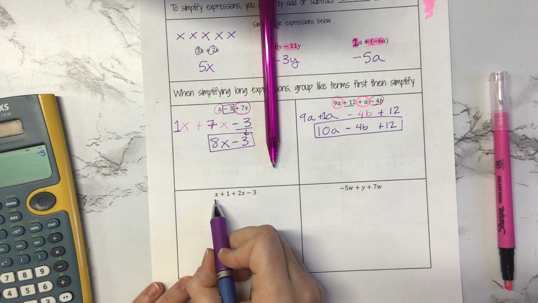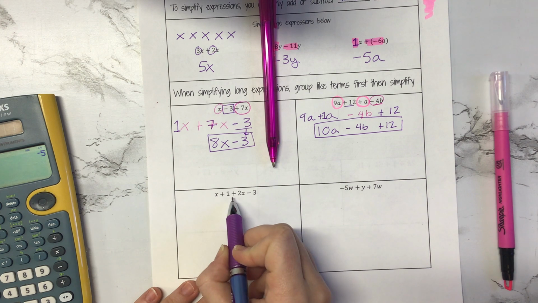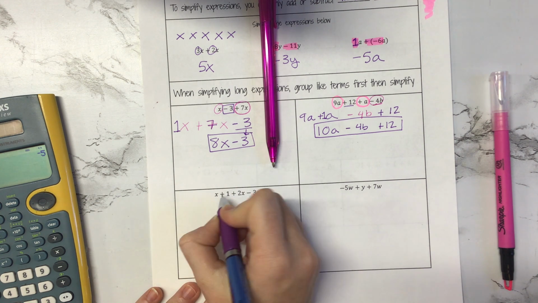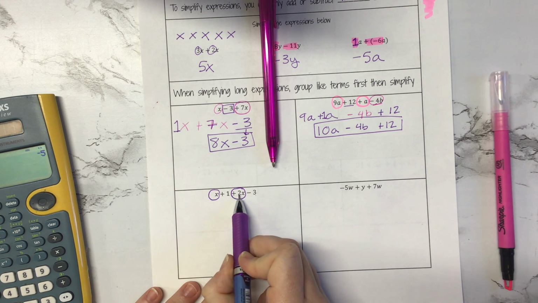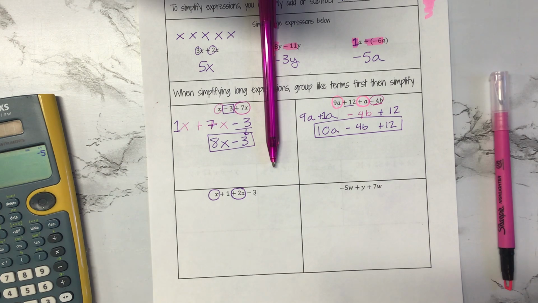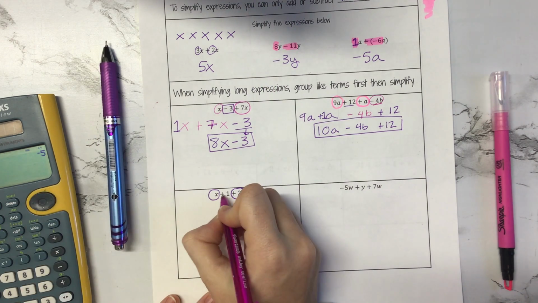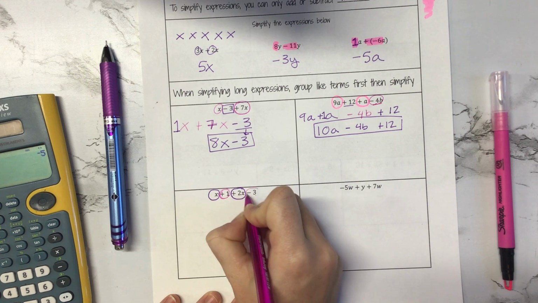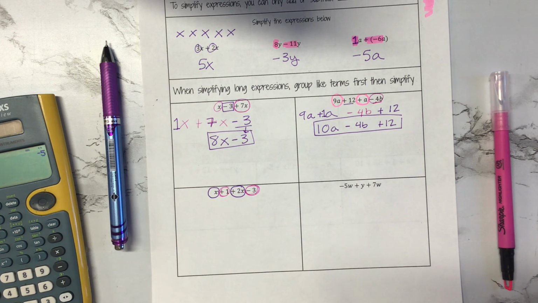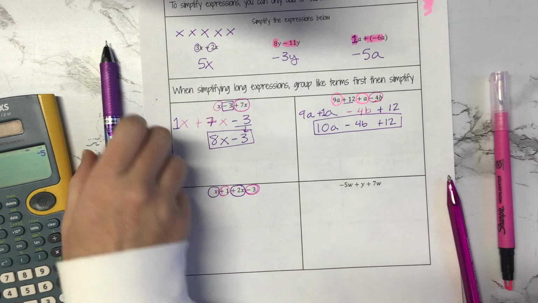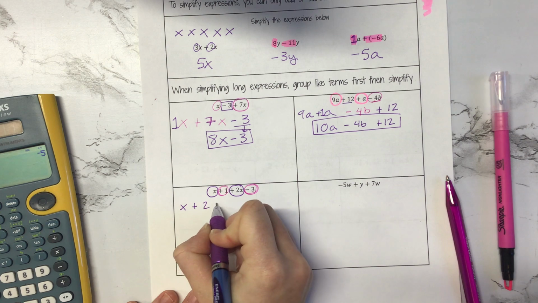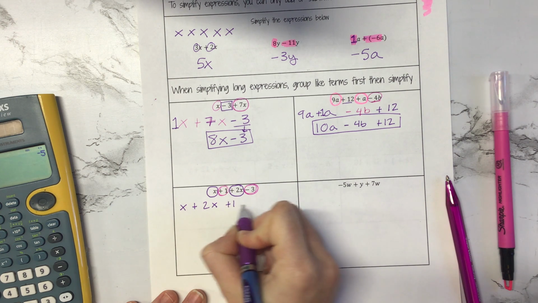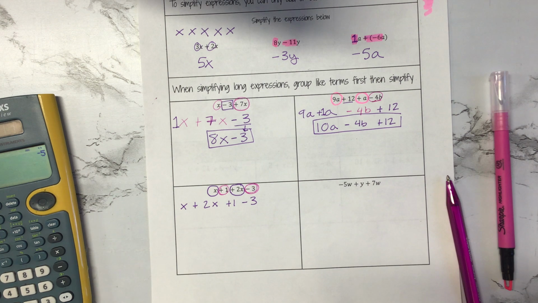Down here, we have x plus 1 plus 2x minus 3. x and 2x are like terms. I circled the plus with the 2 because it belongs to the 2. And then 1 and minus 3 are both constants, so they are like terms with each other as well. So I'm just going to regroup them: x plus 2x, and I have my plus 1 minus 3. I'm going to combine what is like each other.